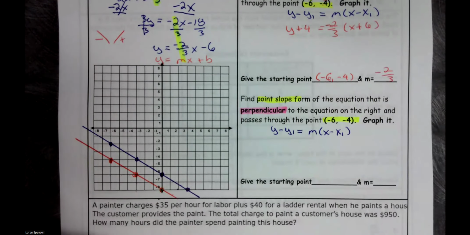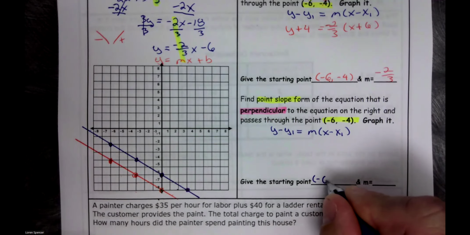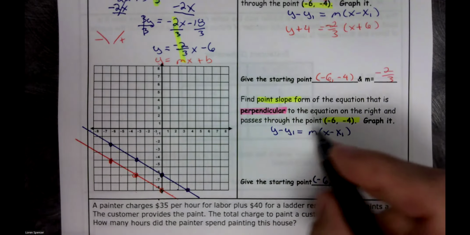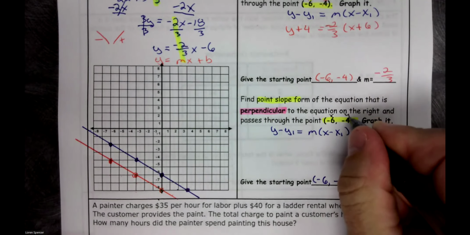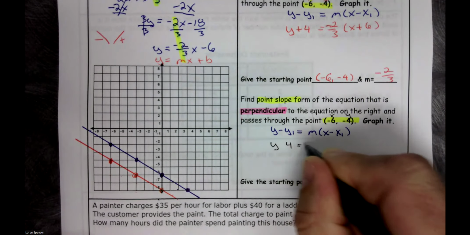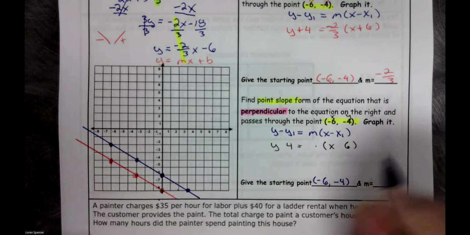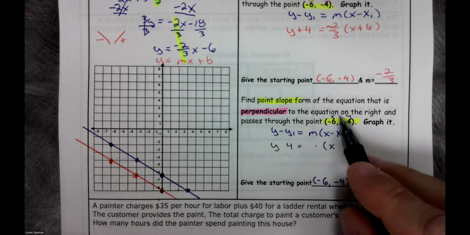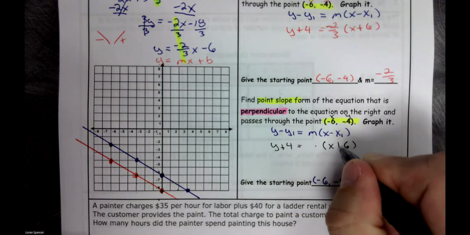Well, that's kind of nice. They gave us our starting point. So our starting point goes right here: -6, -4. So we can go ahead and start plugging into our equation because we know our x and y, because this is my x, this is my y. So this is going to be y plus 4 equals, I'm going to leave a space for the slope, equals x plus 6. But remember, when we plug into the point slope form of the equation, we have to switch our sign. So this negative becomes a positive, and this negative becomes our positive.